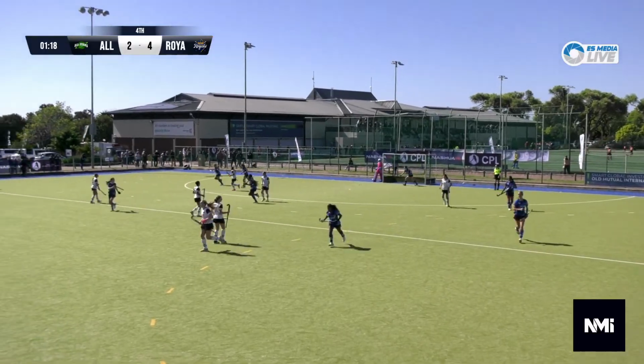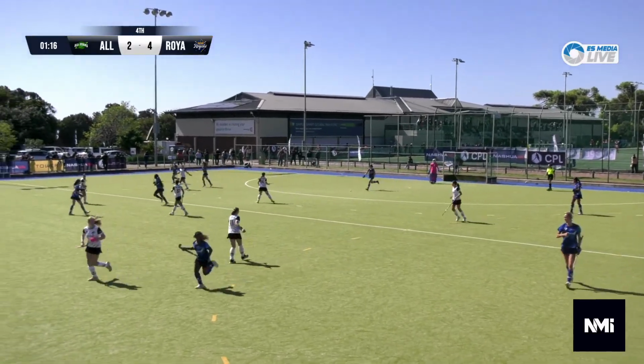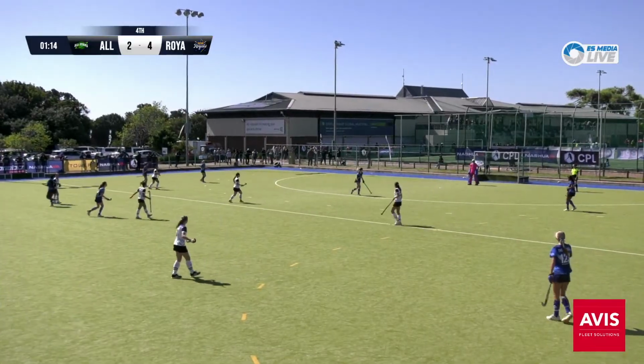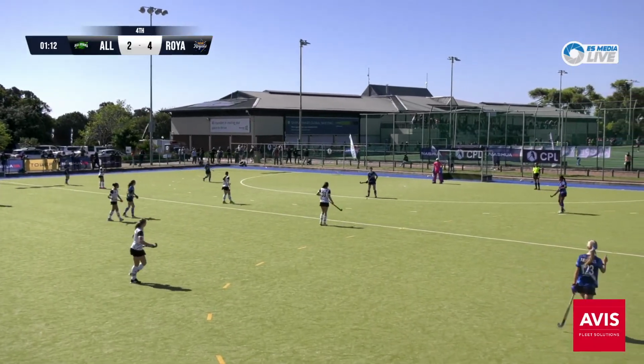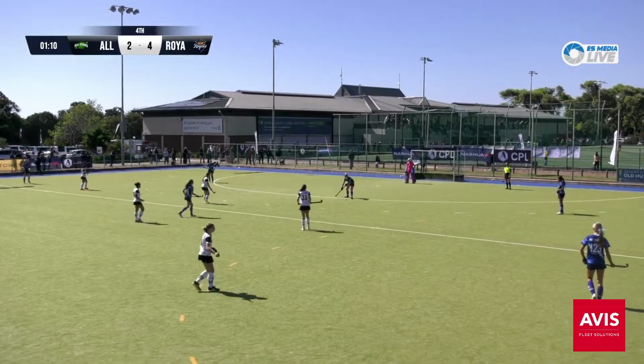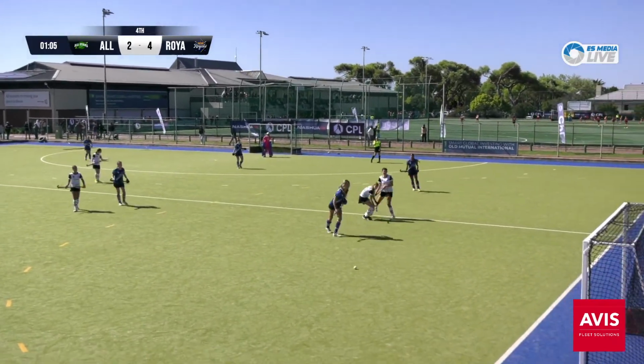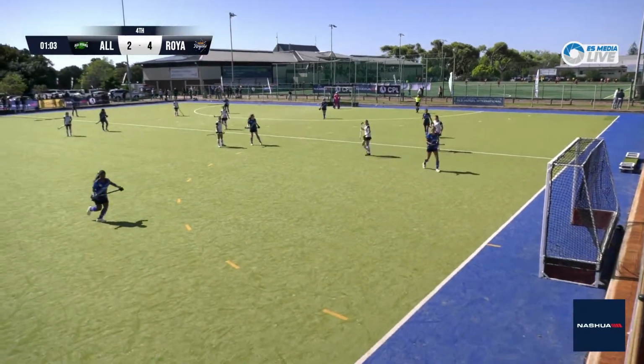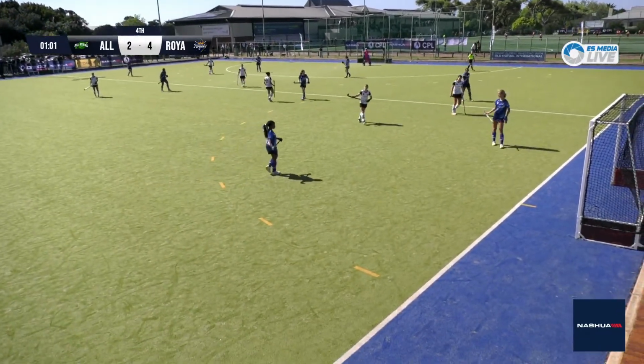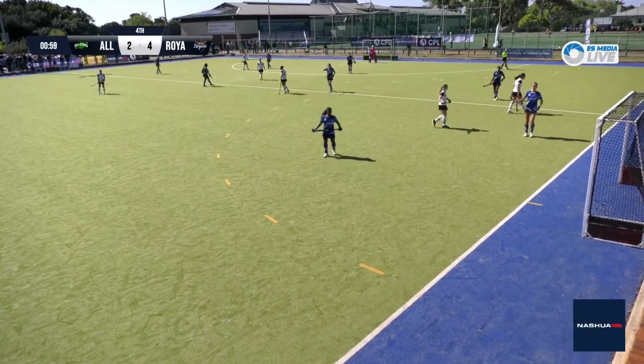Totally shocked, this All-Stars side. It's been the Royals that have come back in this second half, third quarter. They were 2-1 down early on in that third quarter. They ended the third quarter 3-2 up. And now the killer blow in this fourth and final quarter.